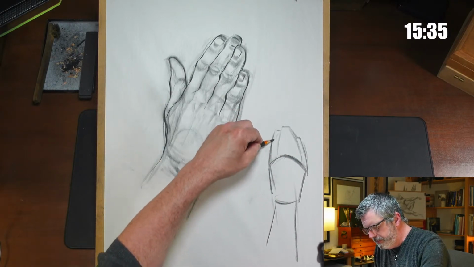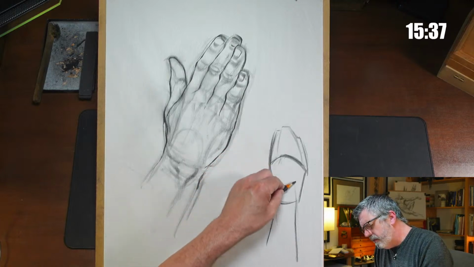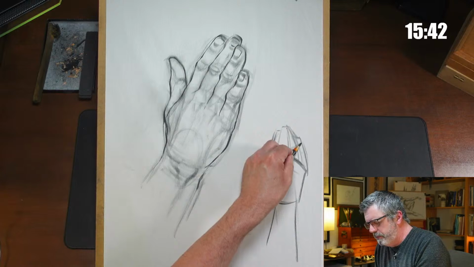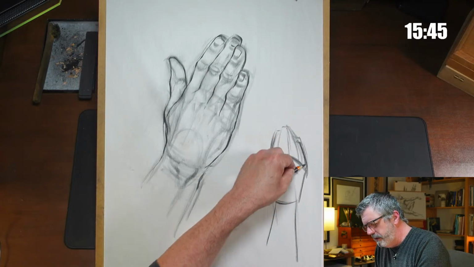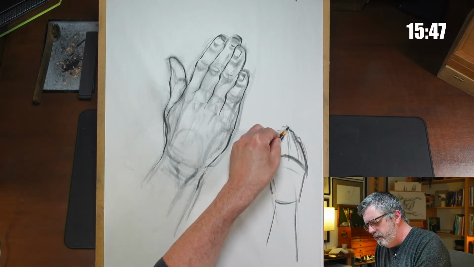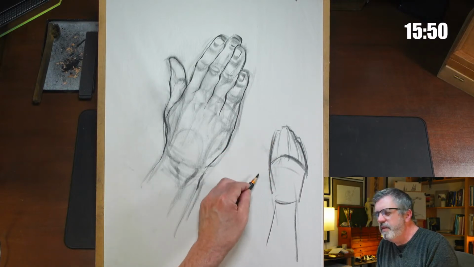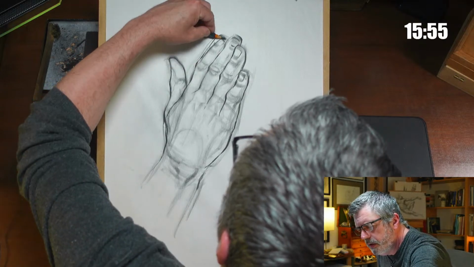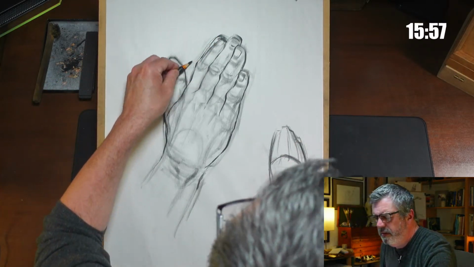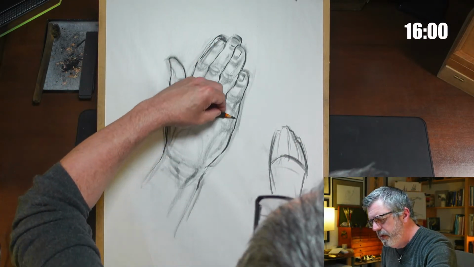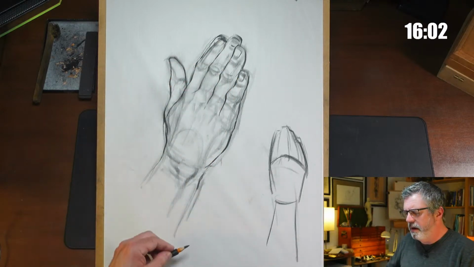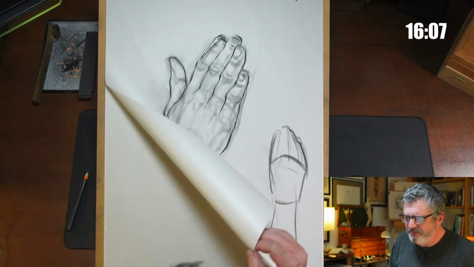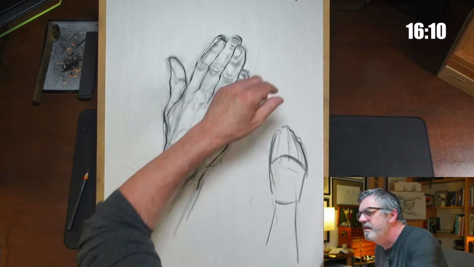Something like this. Pinky would be smaller obviously down here. What we're seeing with that index finger is this lovely curve that's going in this way, and we're seeing it very subtly here. But I haven't captured any of that.